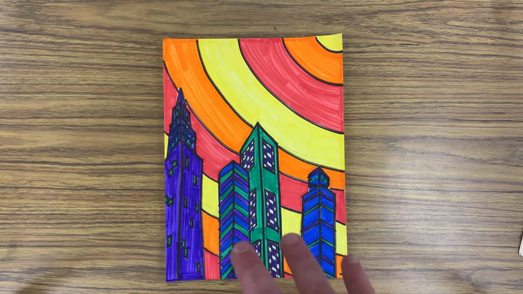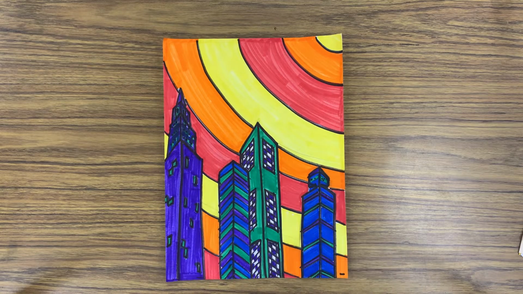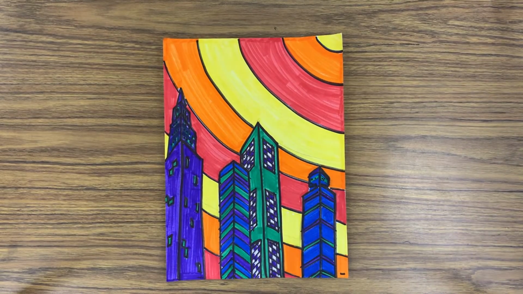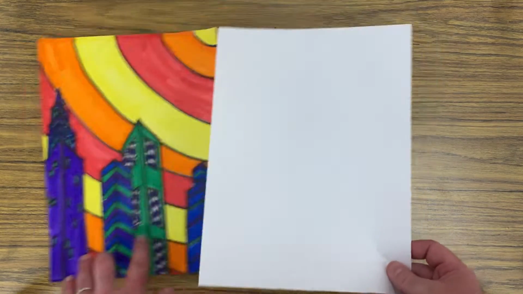But today is draw, sketch it out, trace it out, and the next week we'll talk about colors and finish this thing up, okay? We're gonna keep it very simple. First thing I need is a piece of paper. Whoops, let me get my paper. All right, so I'm gonna turn it vertical. We definitely need it vertical.